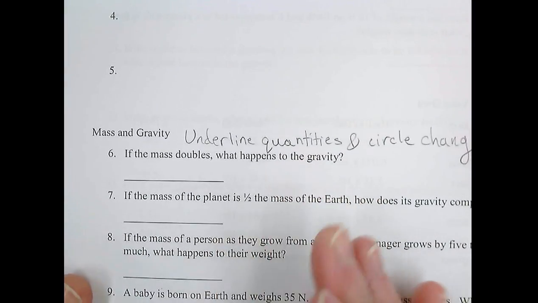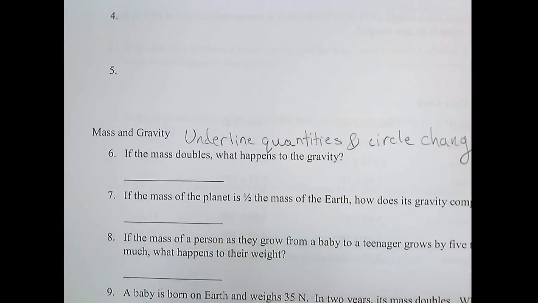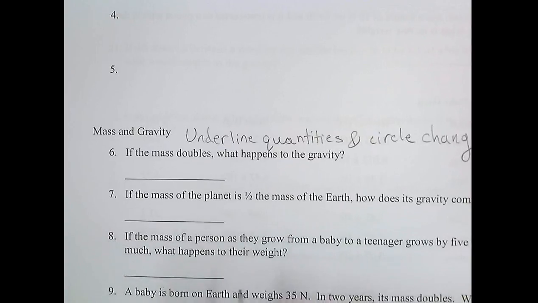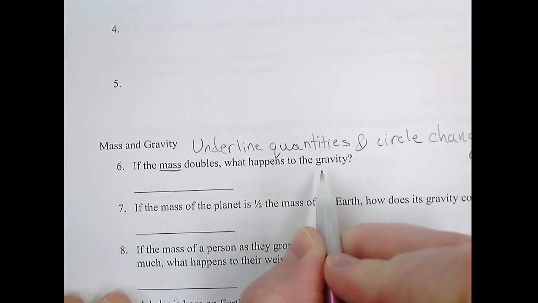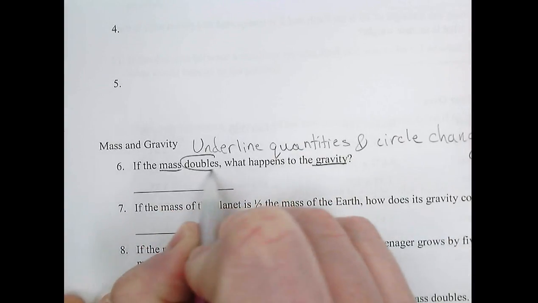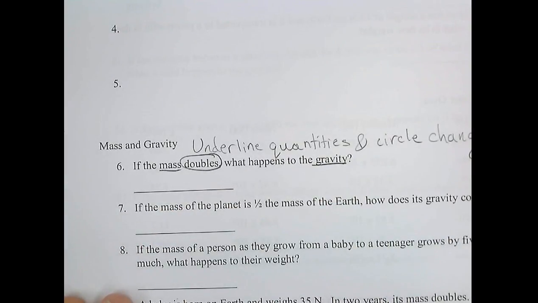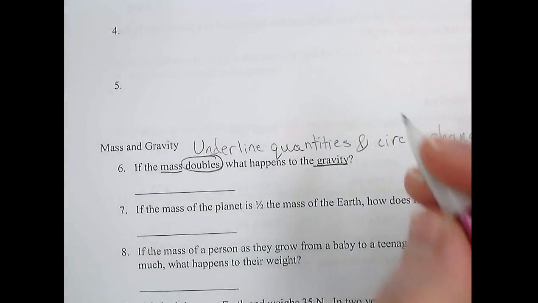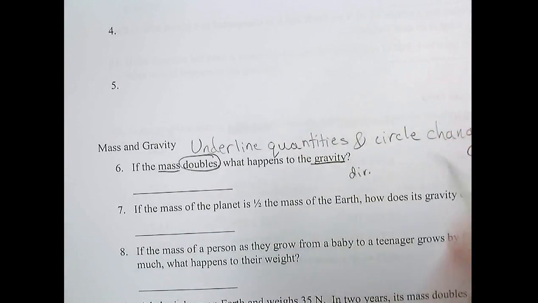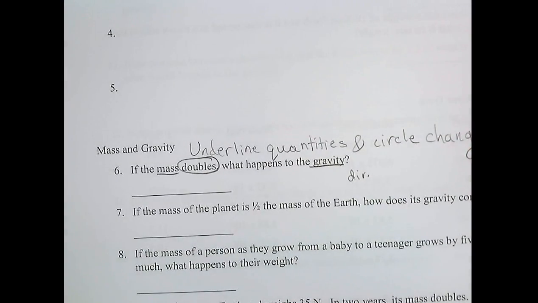So let's look at number 6 with this idea. If the mass doubles, what happens to the gravity? So I'm looking at mass and gravity, and I'm going to circle it's double. My first step, again, was making sure I knew which quantities I'm looking at: mass and gravity. From my memorization of facts, I know that mass and gravity are directly proportional. I'm going to just make a quick note myself.